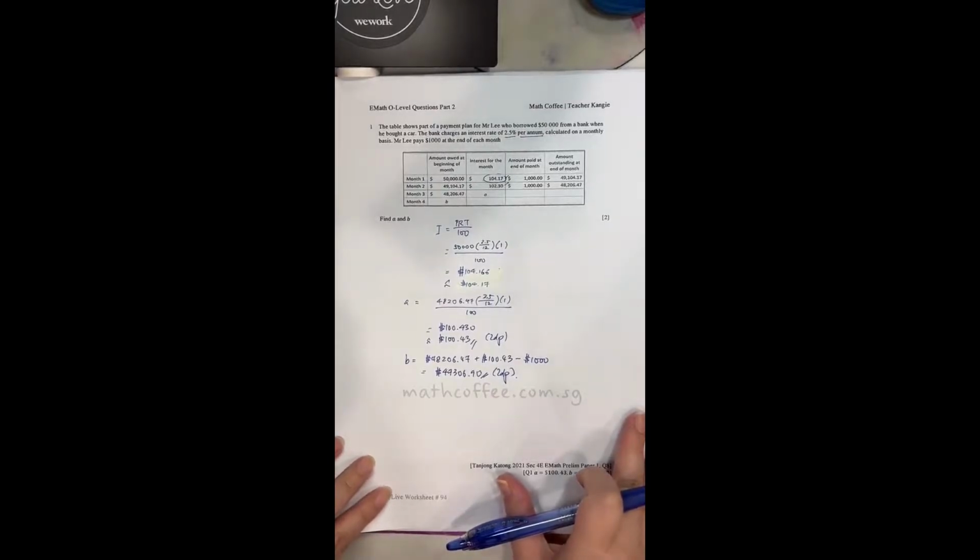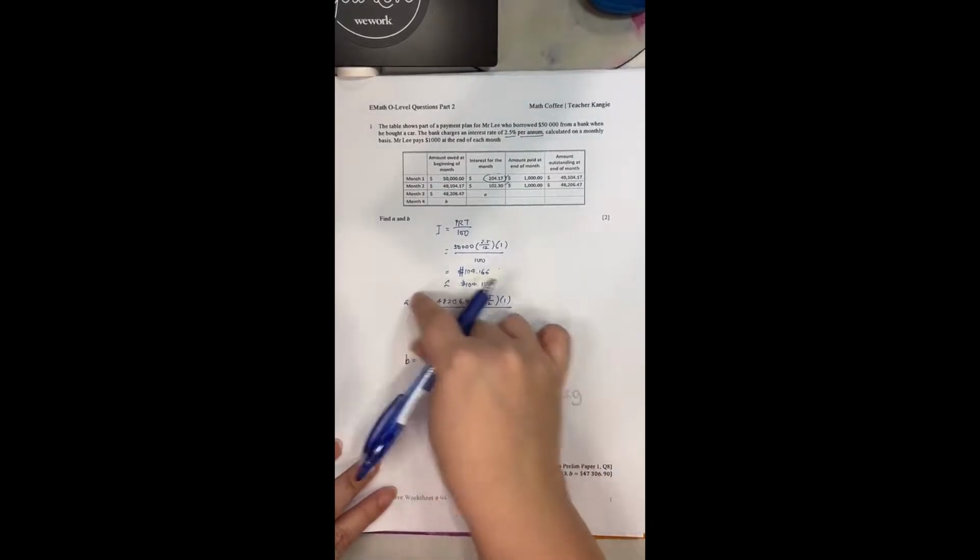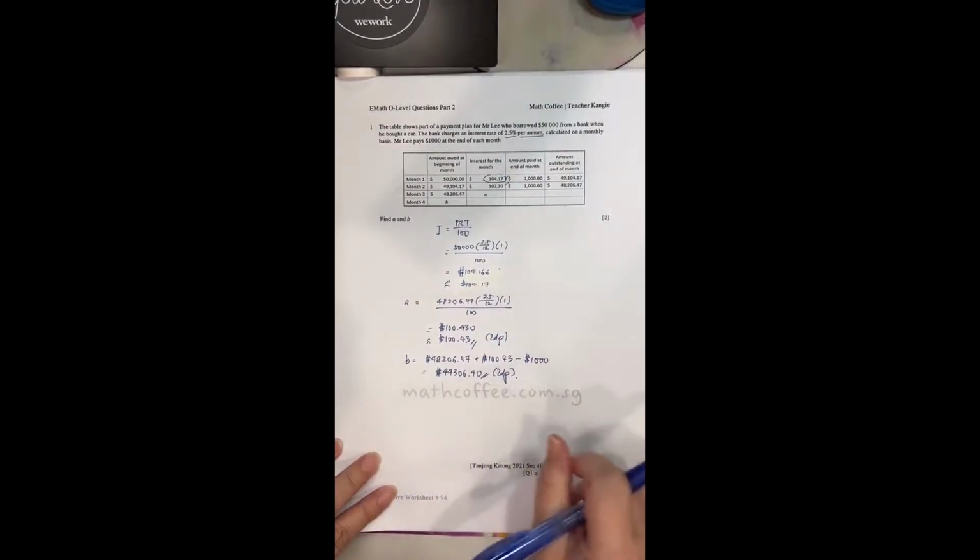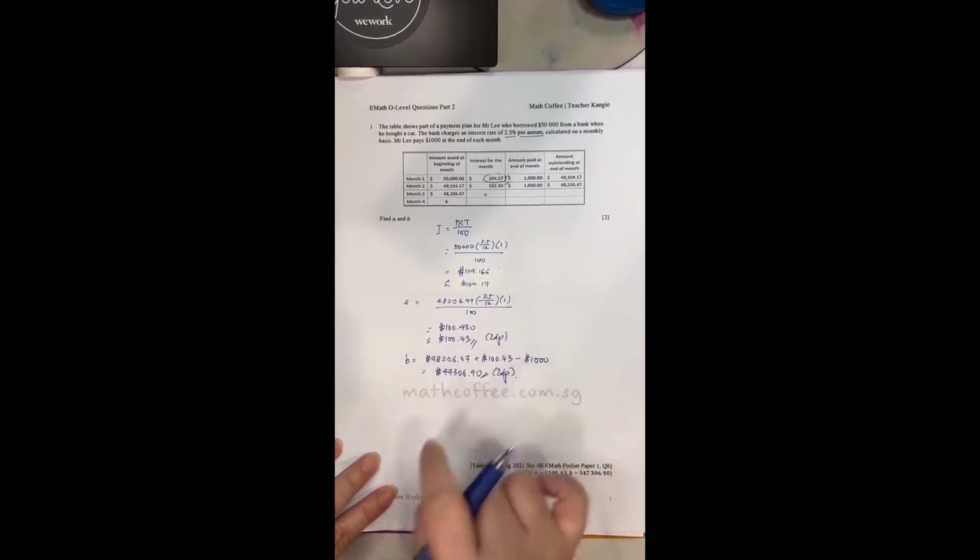What's wrong with the 2 marks? Some students are very cute. This one answer, 1 mark. This one answer is 1 mark. Is there any problem with 2 marks for this question?